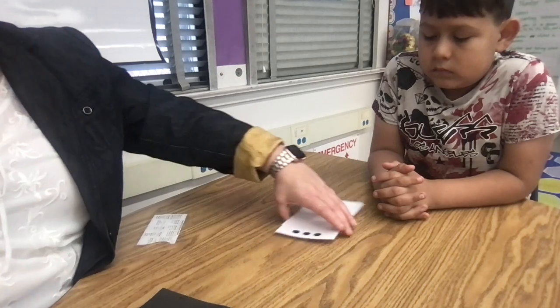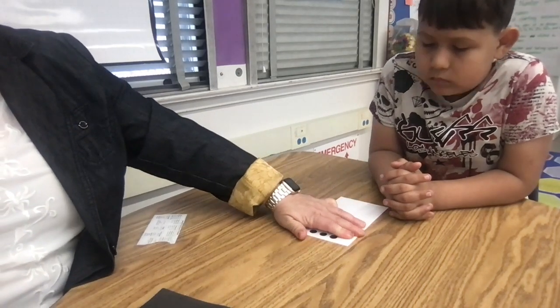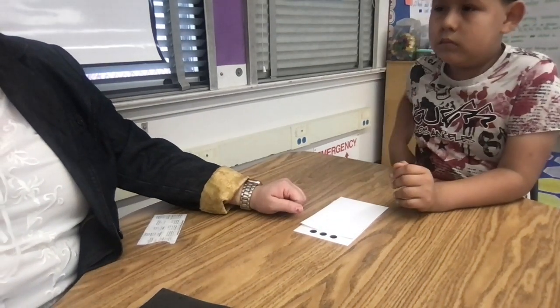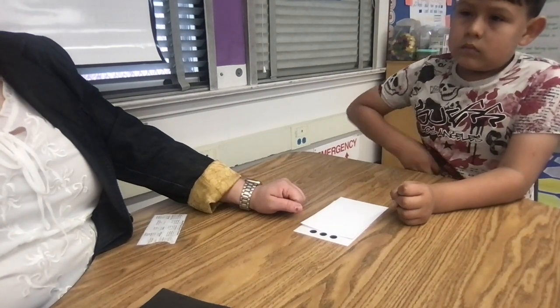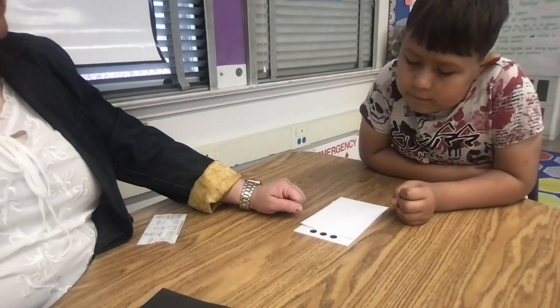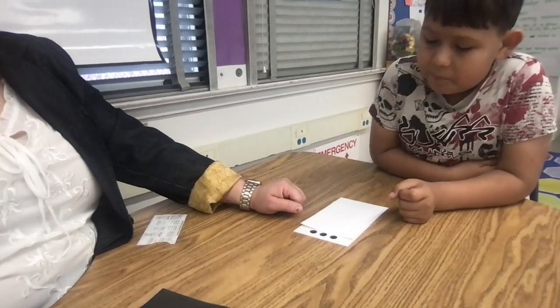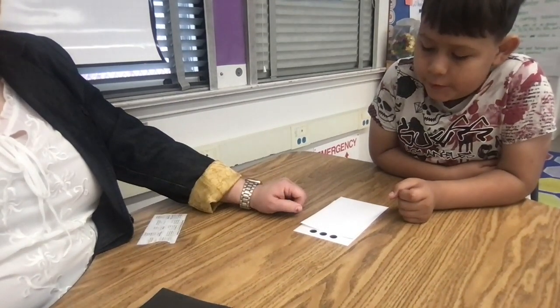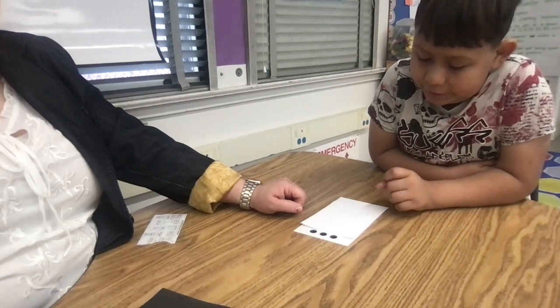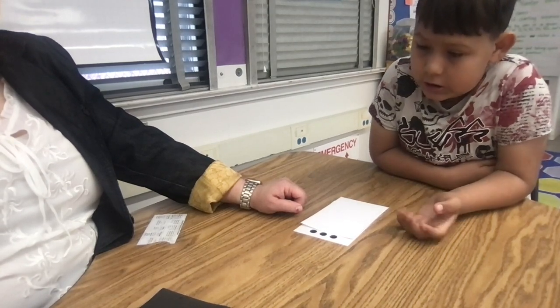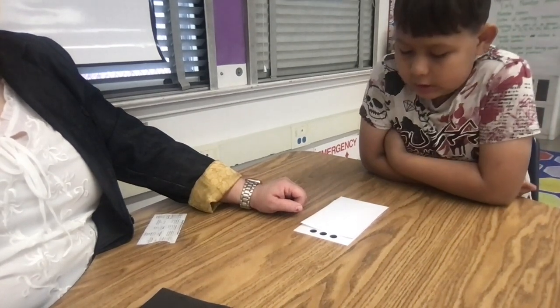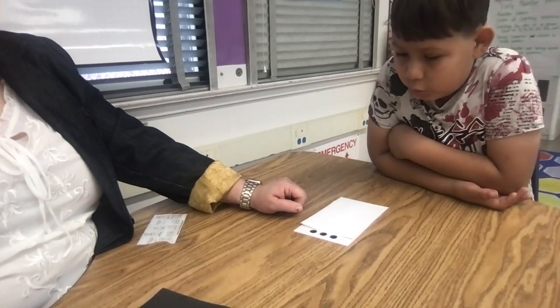Okay. There are 12 dots altogether. Here's the first row. How many rows are there altogether? 4. How did you know that? First, I added the 3 and the 3, it gave me 6, and I added the other 3s, and it gave me 6, and I counted 6 plus 6 is 12.